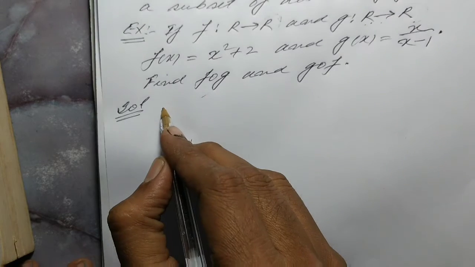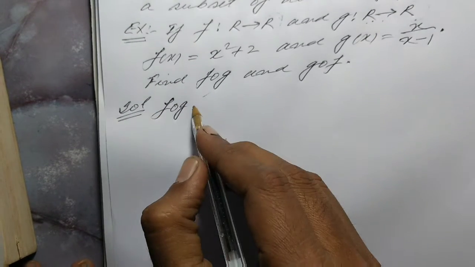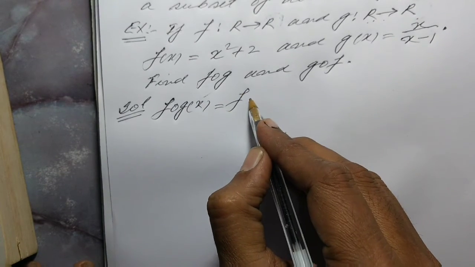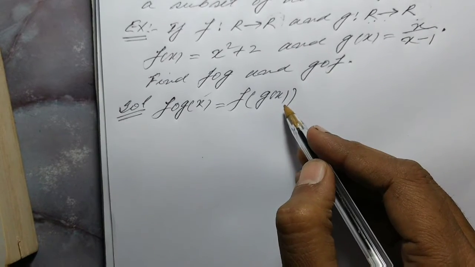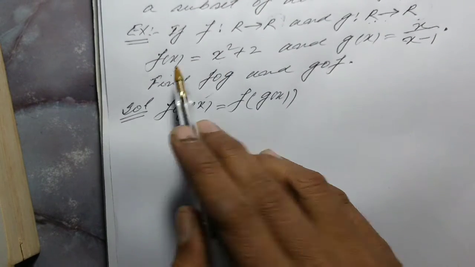Now first let's find fog. So fog(x), which is defined as f of g(x). To find f of g(x), we need to replace x by g(x) in f(x).